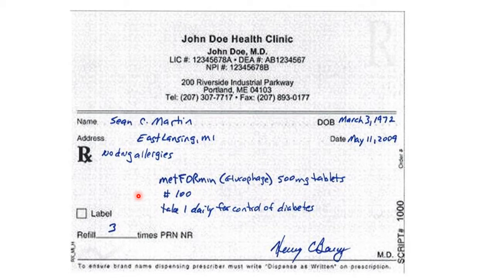So for instance, if I got a script like this and the insurance company said, hey, we only want to do 30 at a time, we would go ahead and make sure that that whole quantity the patient can get throughout the year.